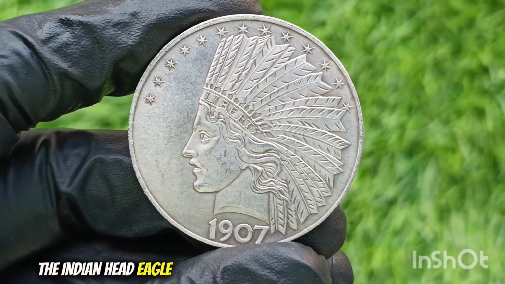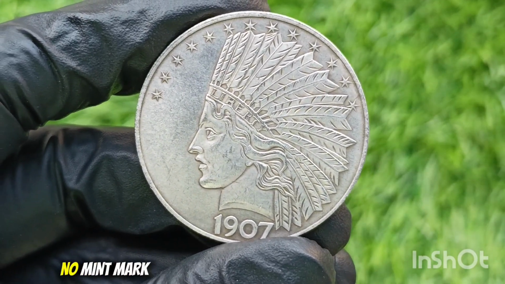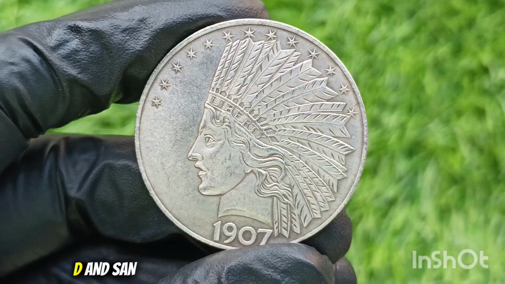The Indian Head Eagle was minted across Philadelphia (no mint mark), Denver (D), and San Francisco (S).